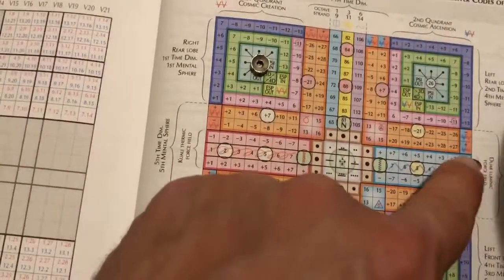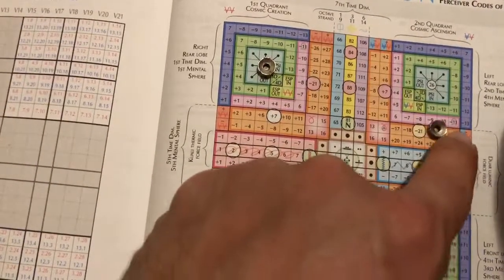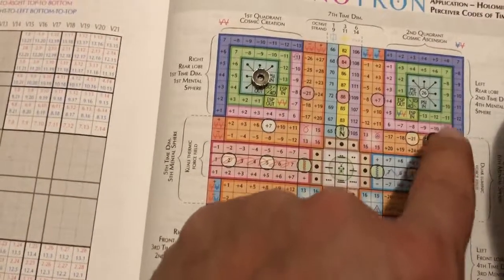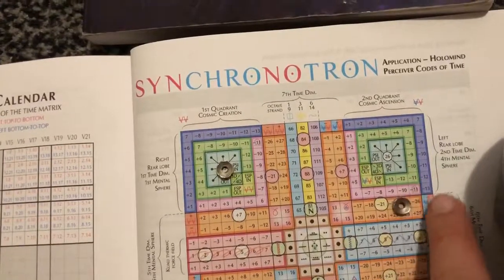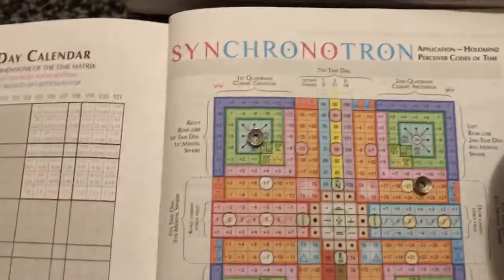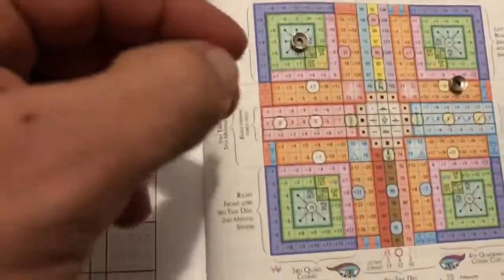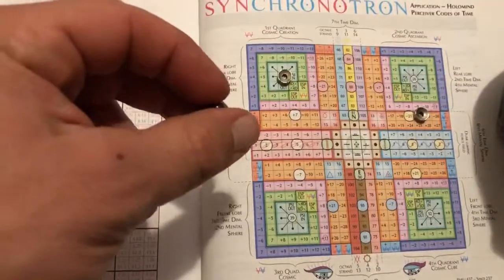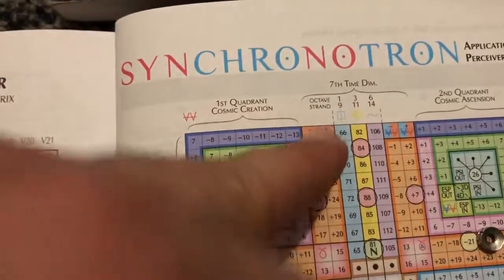So negative 22, and that is vertical 18, horizontal 8, so space 227 on the 441 matrix. Then we get our synchronic one, which is up here, 31, on UR rune 86.